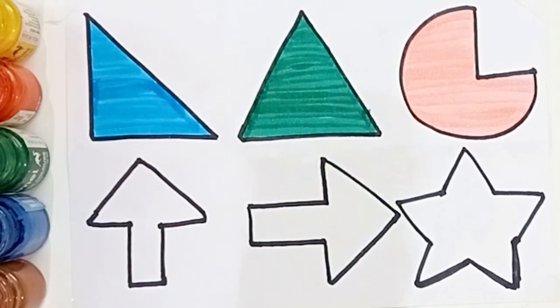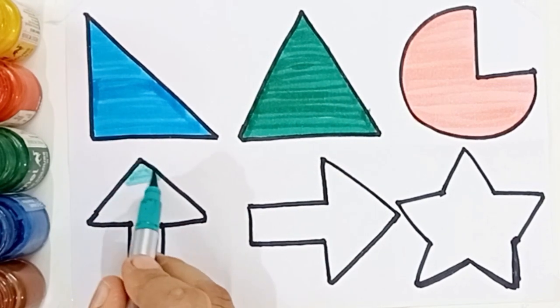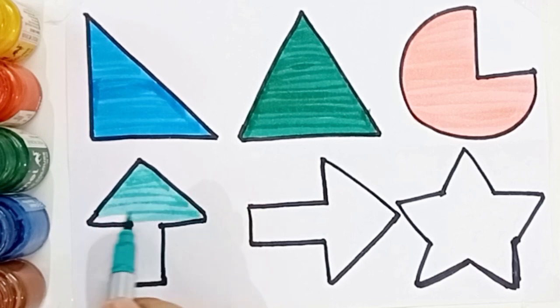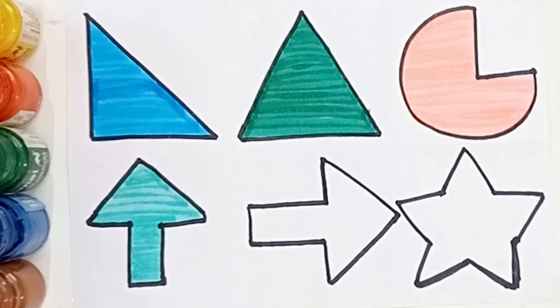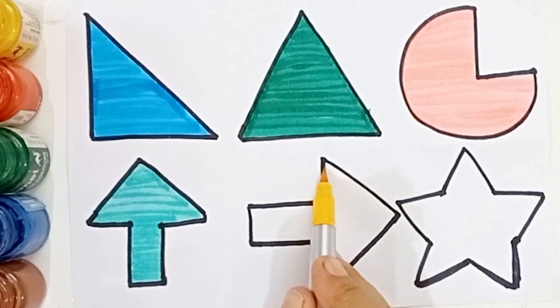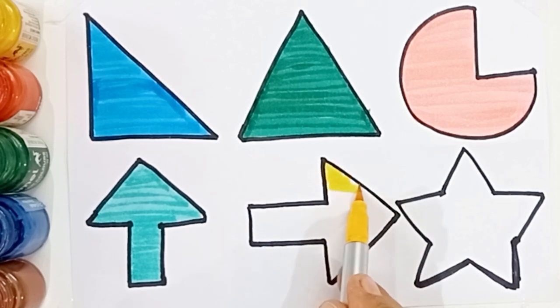Peacock green color, upside arrow, upside arrow. Old MacDonald had a farm, E-I-E-I-O. And on his farm he had some ducks, peacock green color, E-I-E-I-O. With a here and a there, yellow color, there, everywhere. Old arrow, MacDonald had a farm, this is arrow, E-I-E-I-O.